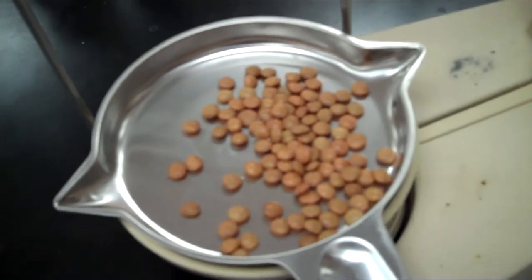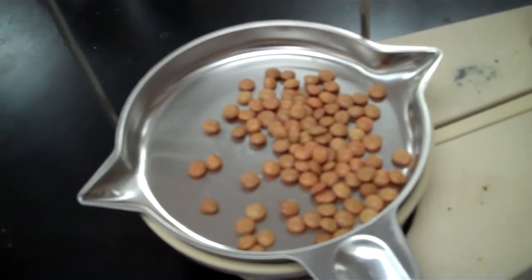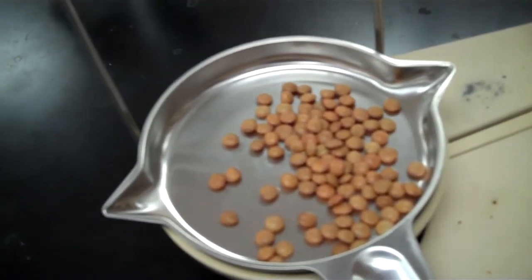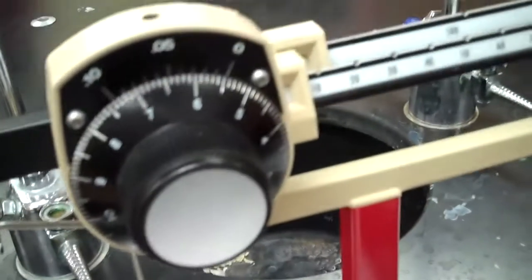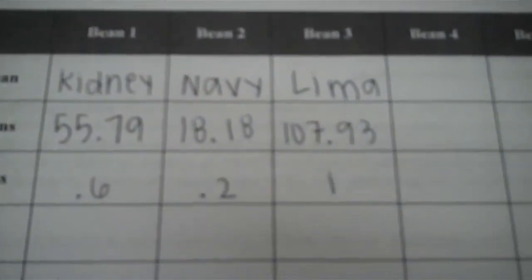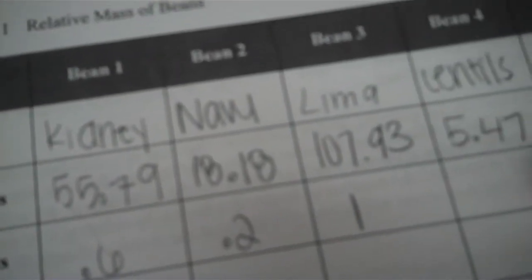What kind of beans are these? Lentils. How do you say it? Lentils. Yes, lentils. And you're determining their mass? Yes. And then you're recording their mass on your data table? Yes, right here. So I have to ask, how are you determining the average mass of those beans? You take the mass and divide it by how many beans you have, which is 100.